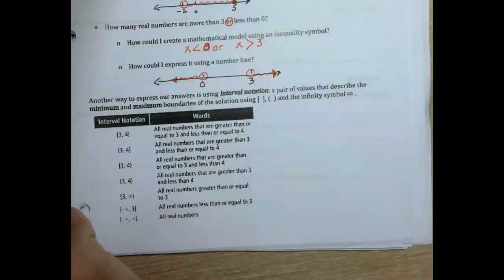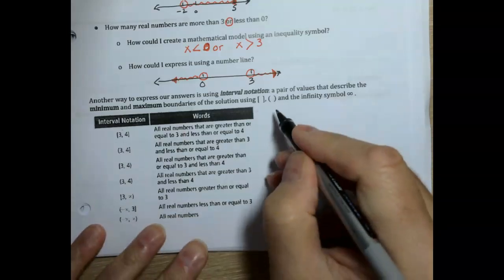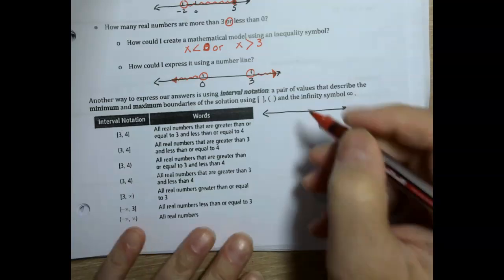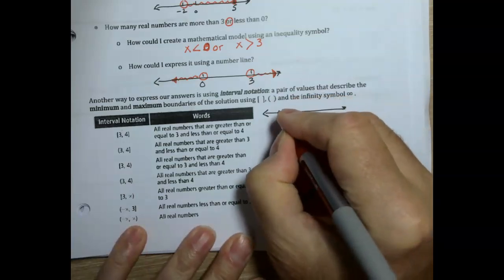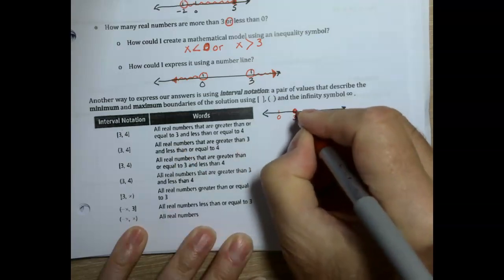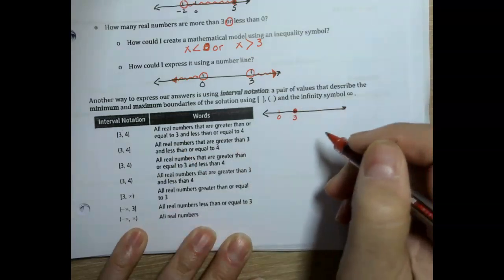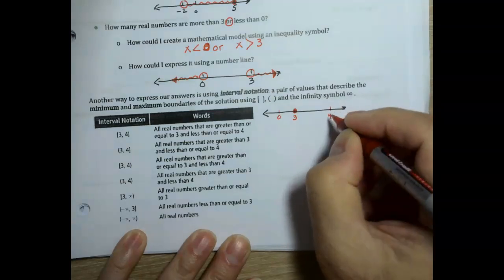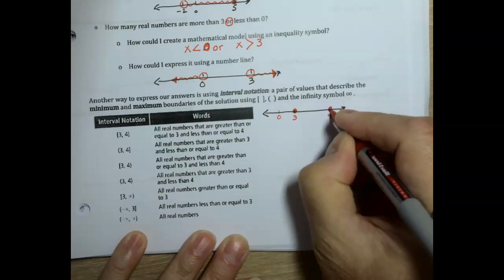So if we put it on the number line, we look at 3 here, since it's equal to, it's a closed circle, and less than or equal to 4 will also be a closed circle.